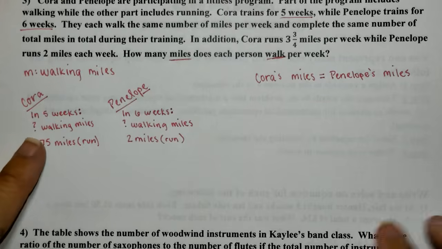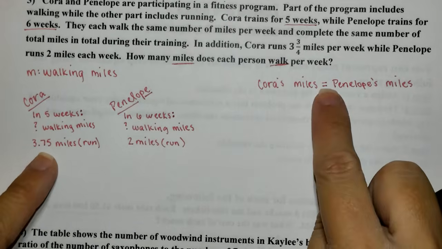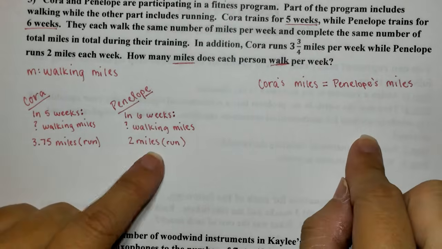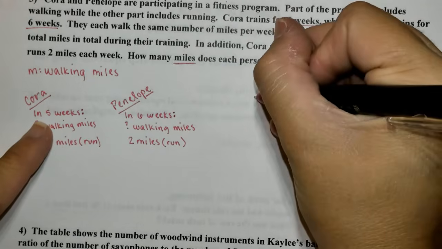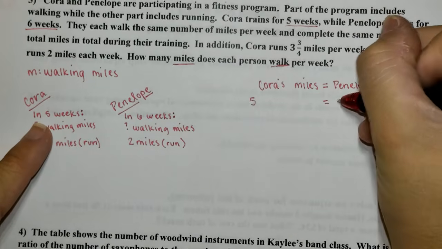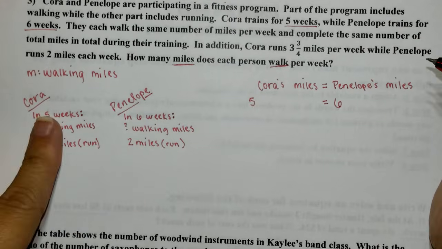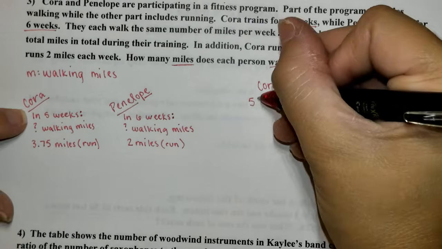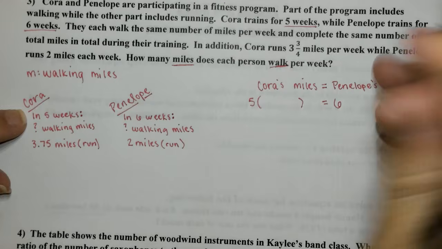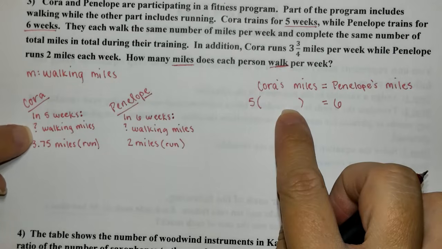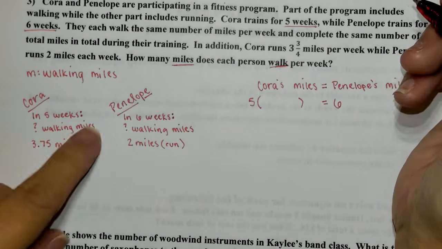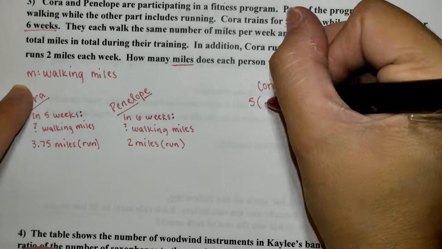Here's how I would set this up. Cora's miles are going to be set equal to Penelope's miles. So for Cora, we know that she trains for 5 weeks and Penelope trains for 6 weeks. In each of those 5 weeks, there's walking miles. Okay, well, we don't know the number of walking miles, but we have a variable to represent that.